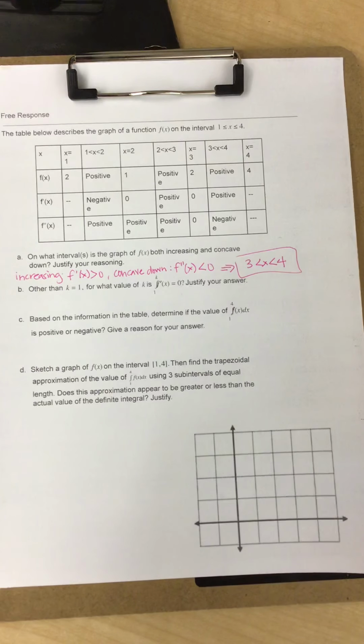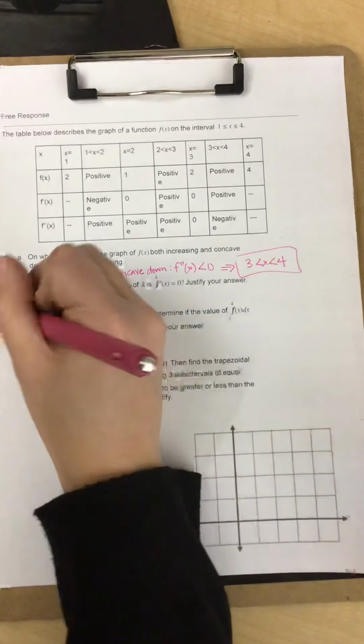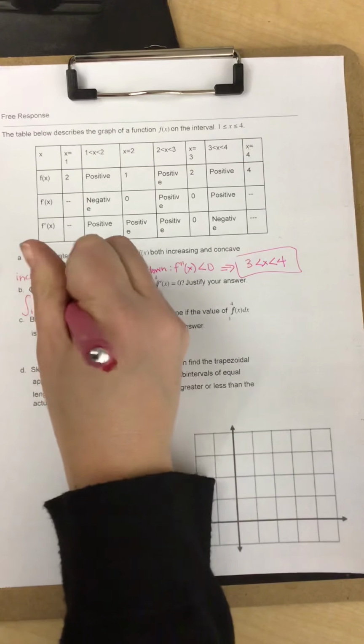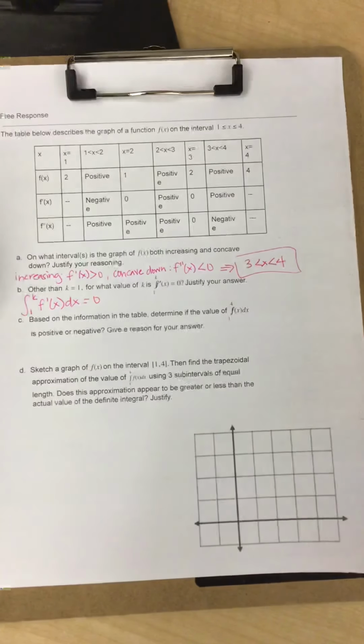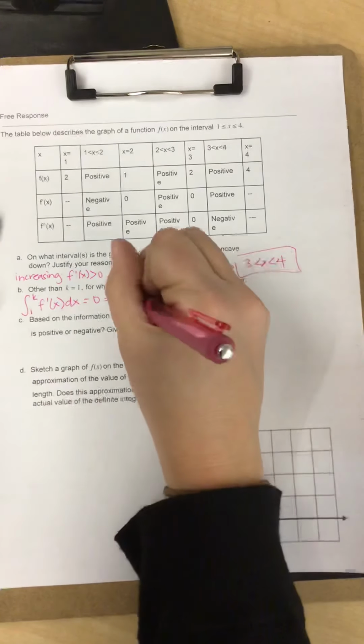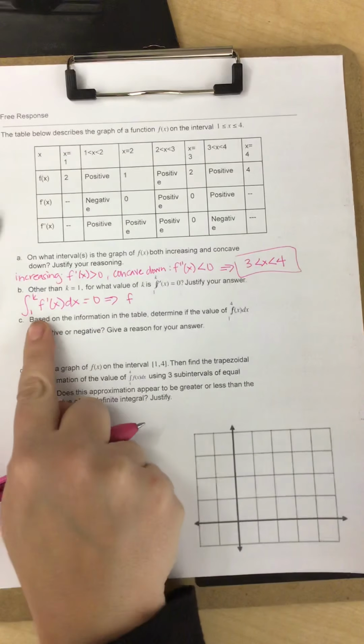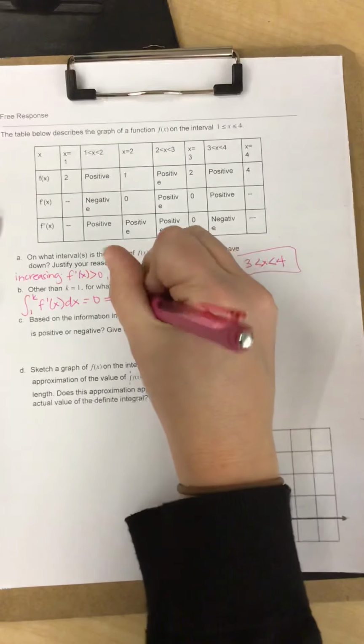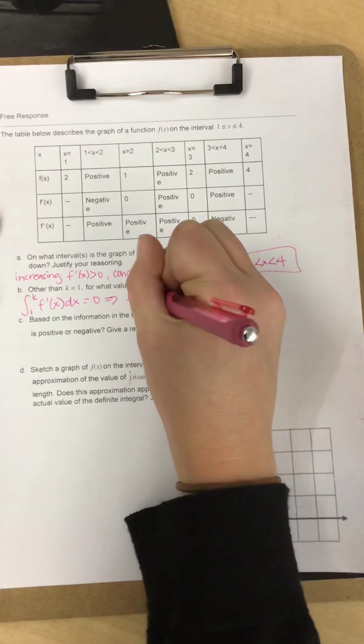All right. Part B. Other than k is 1, and I want to talk about why 1 is actually an answer. So we're going from 1 to k of f prime of x is equal to 0. Obviously, from 1 to 1, it would be 0 because I'm not going anywhere. And they're saying, well, we don't want that answer. That's too easy. So we have to actually do the FTC. So the antiderivative of f prime is just f. So f of x from 1 to k.